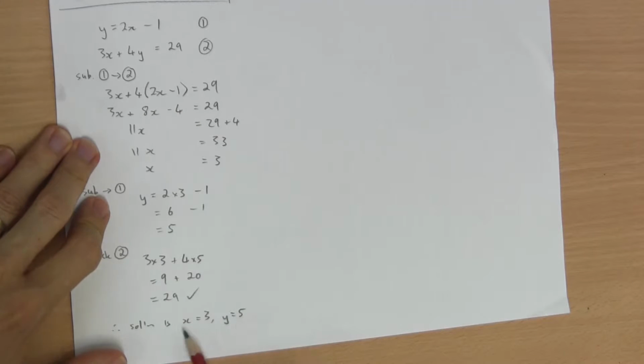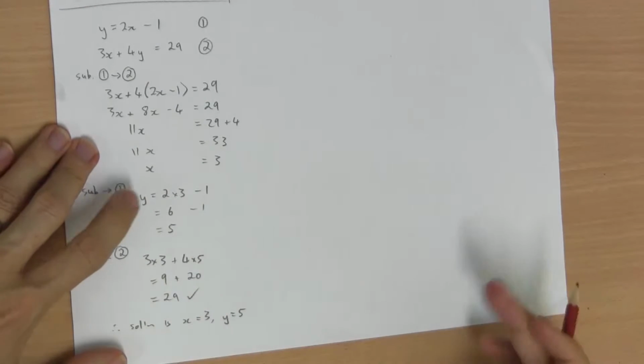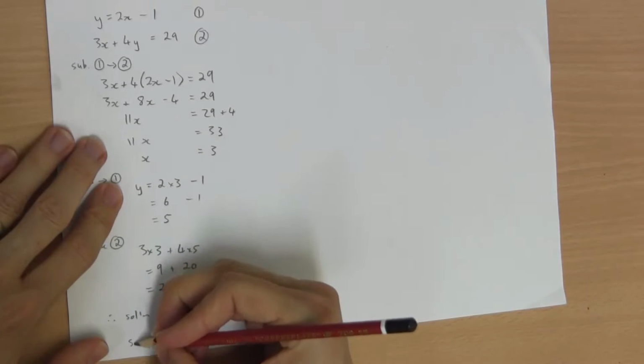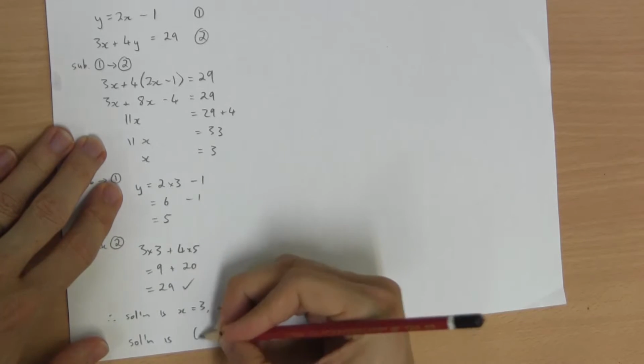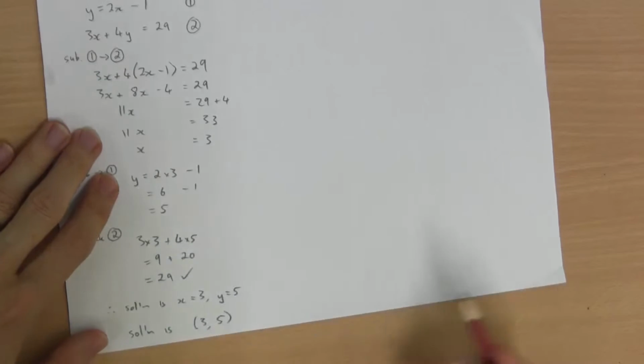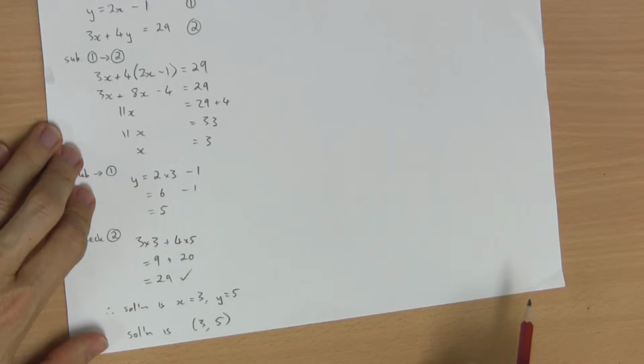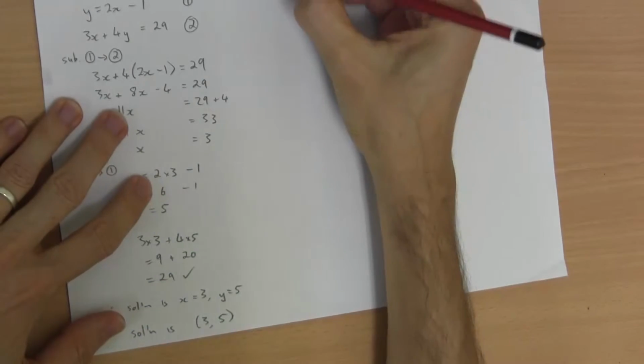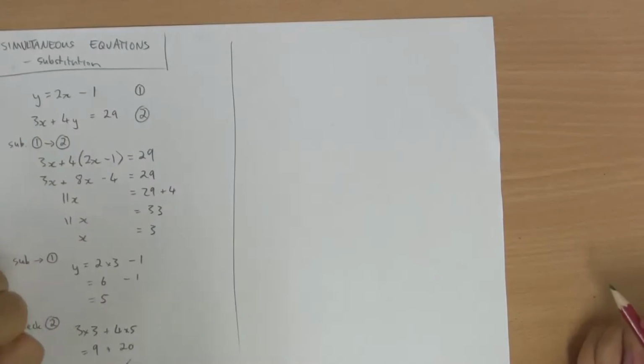Now, because it's x and y, and we have a convention for that, you could just as easily write the solution is 3, 5, because they're x and y. Let me show you another one.